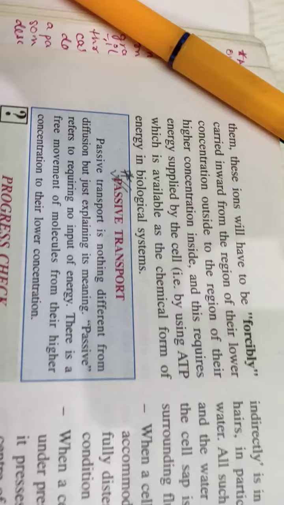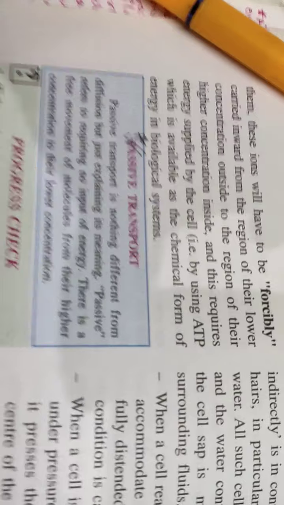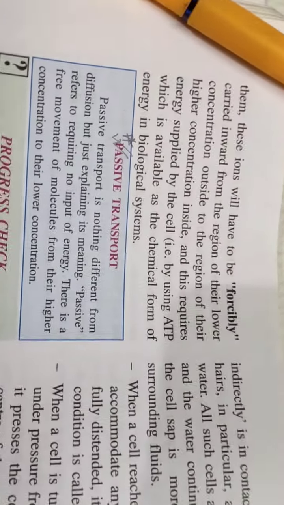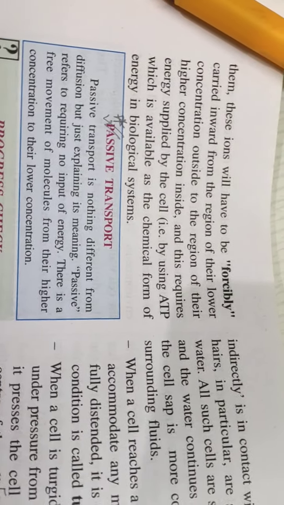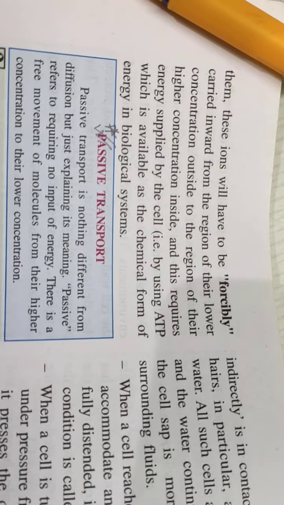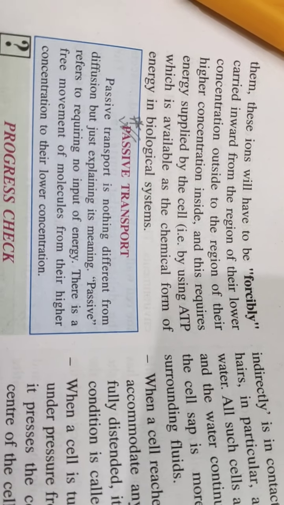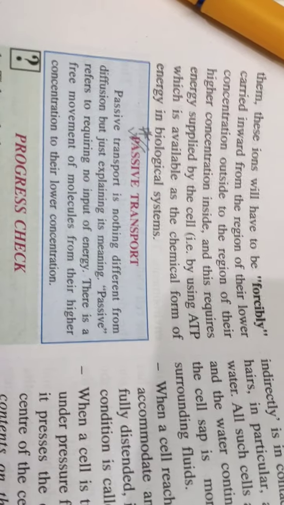Okay. Now when we are talking about energy, we all know that this energy is nothing but the ATP. So by using ATP, which is available as the chemical form of energy in biological systems. Clear?